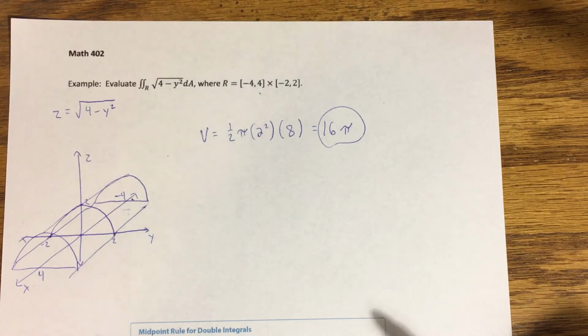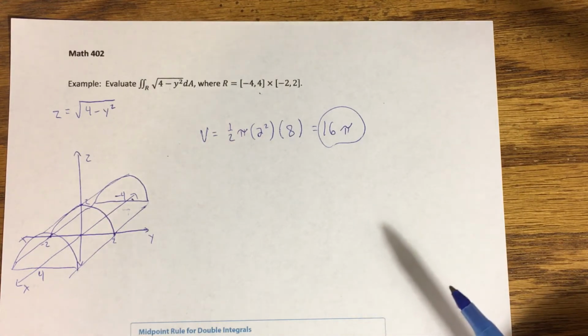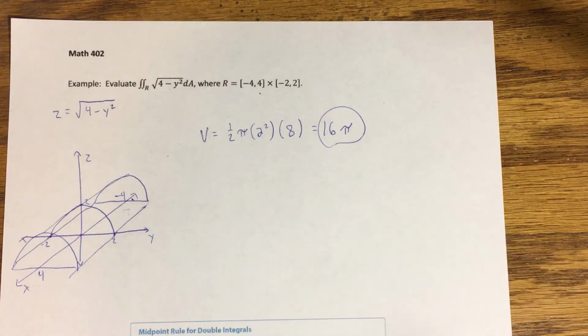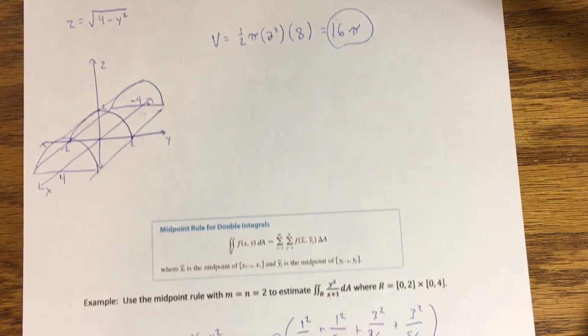There's not a lot of cases where we get to use geometry like this, but especially early on when we don't have a lot of other techniques available to us, you might encounter a problem or two where you can go about it this way. Okay, scroll down a little bit more.